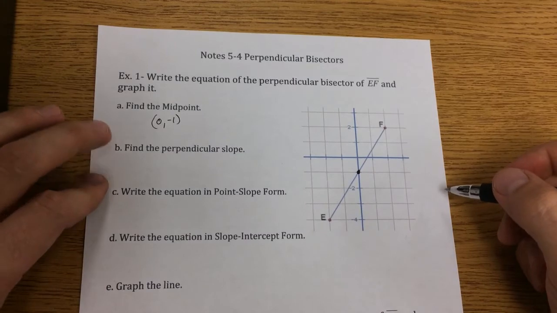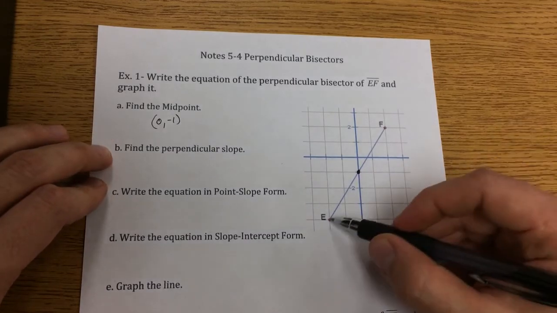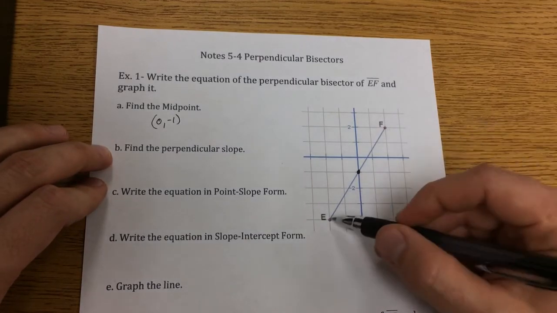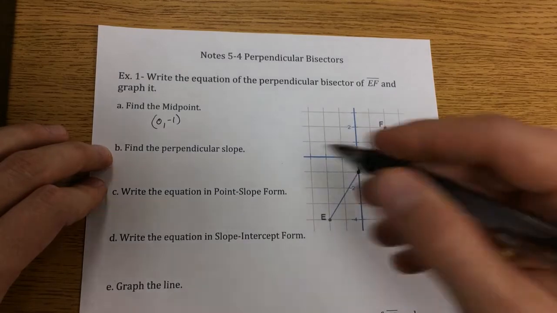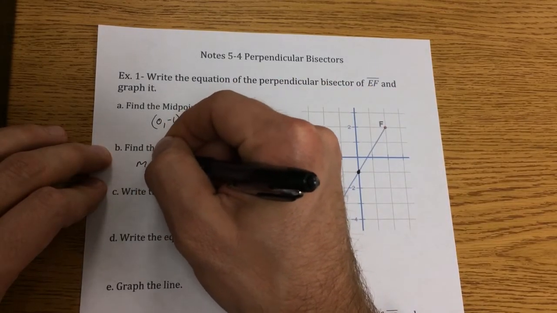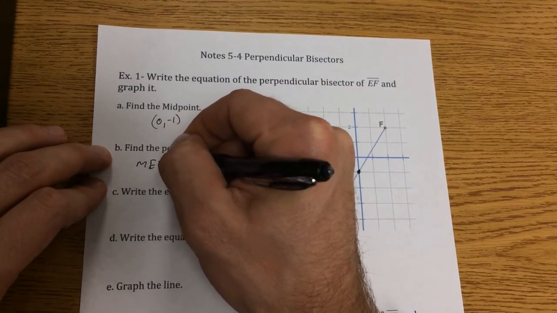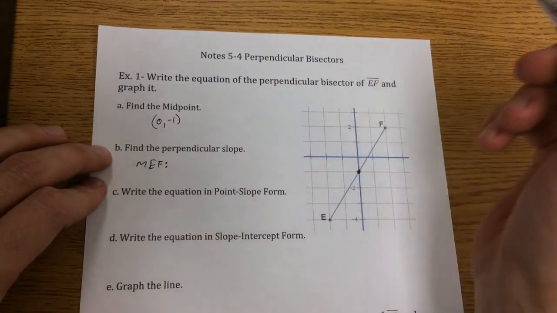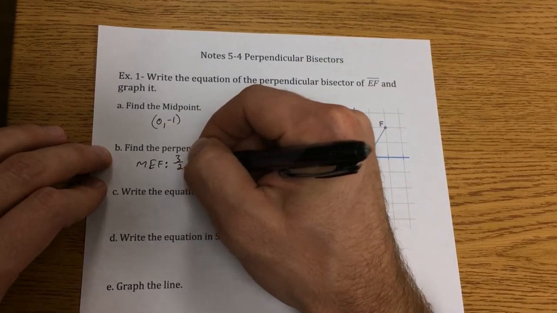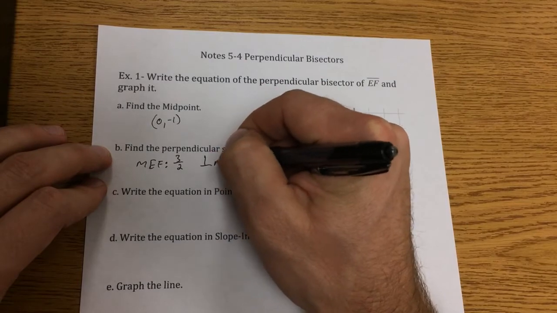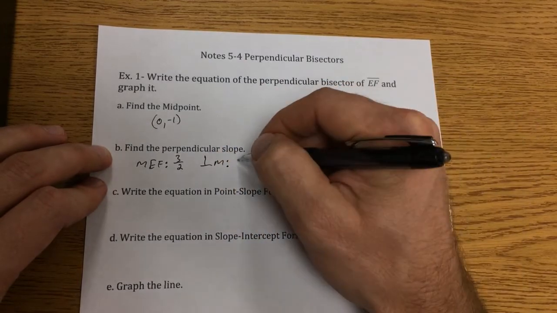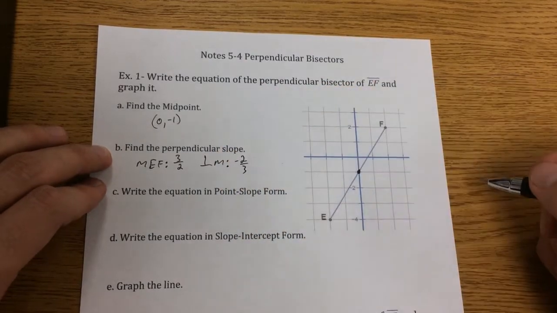All right. Then find the perpendicular slope. Well, I first need to know the slope of EF, which is 1, 2, 3, 1, 2 again. So my slope of EF is 3 over 2. Therefore, my perpendicular slope, we should know, is a negative reciprocal, -2/3.